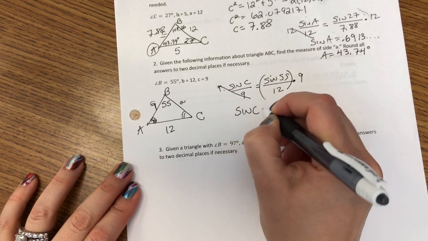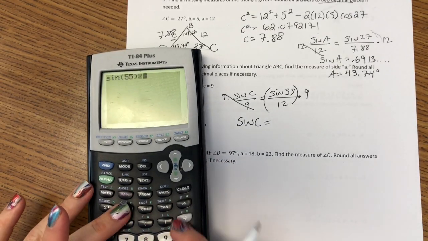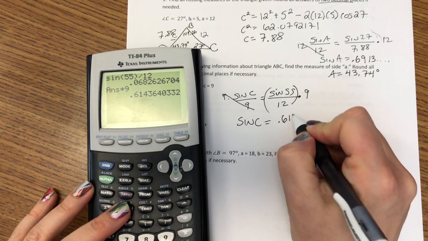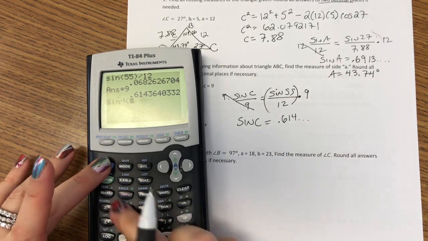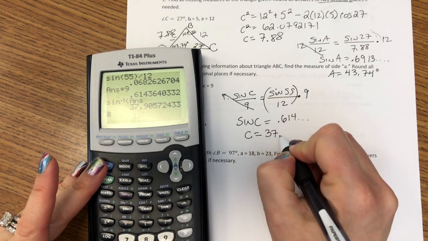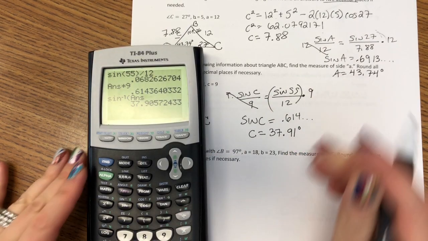So sine of C is 0.614. So the inverse. So angle C is 37.91 degrees.